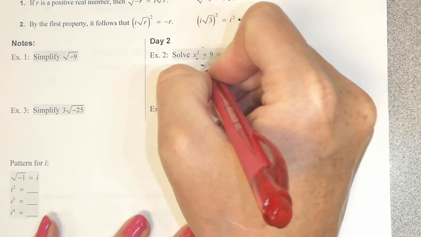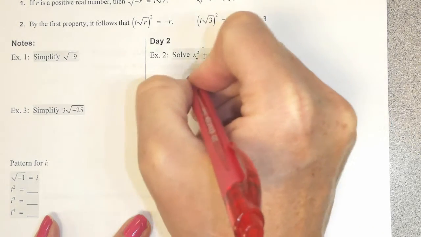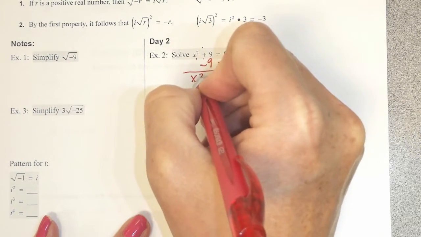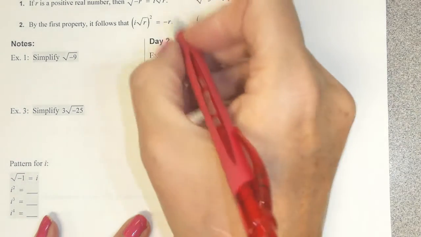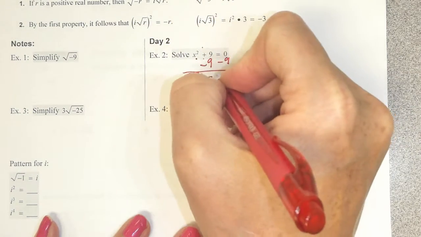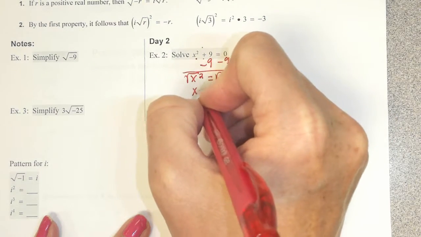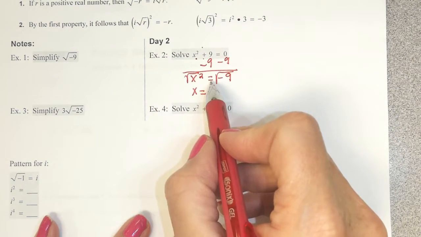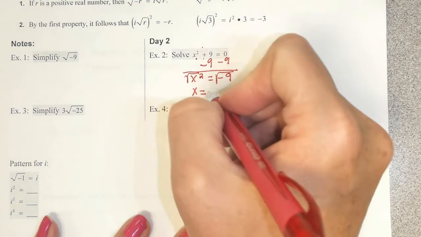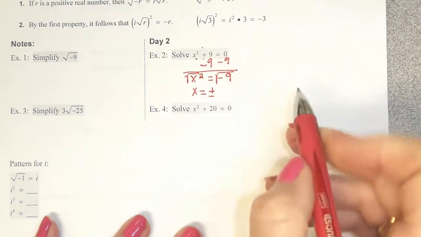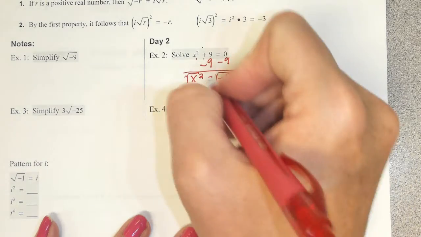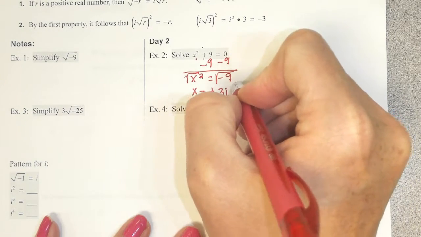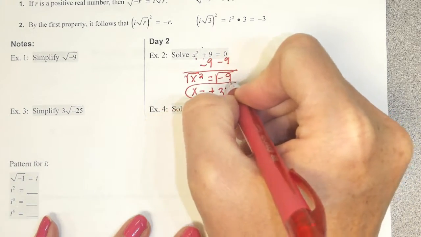Well, here's what we do. We're going to subtract 9 from both sides. We now have x squared equals negative 9. I have to take the square root of both sides. So I get x equals, anytime I have an equation and I take a square root, I must put plus or minus. What's the square root of negative 9? 3i. So these are going to be our solutions.